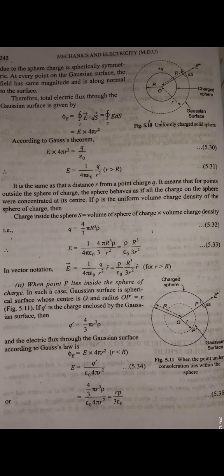Therefore, E is equal to 1 upon 4 pi epsilon naught dot q by small r square, where small r is greater than capital R. This is equation number 5.31. It is the same as that at a distance r from a point charge q. It means that for points outside the sphere of charge, the sphere behaves as if all the charge on the sphere were concentrated at its center.